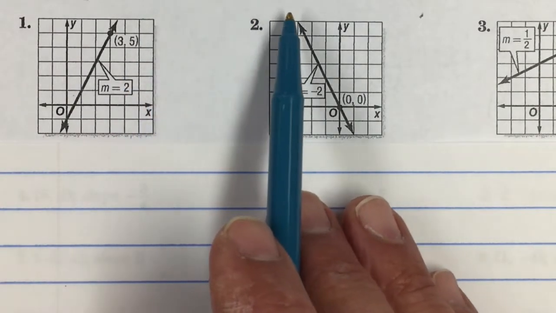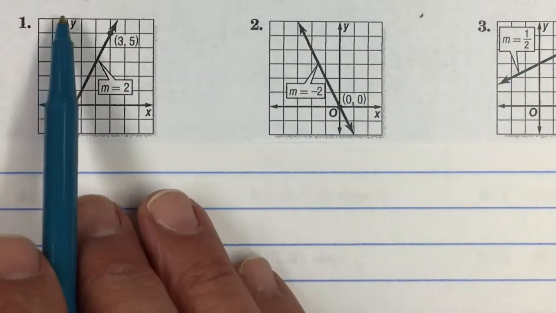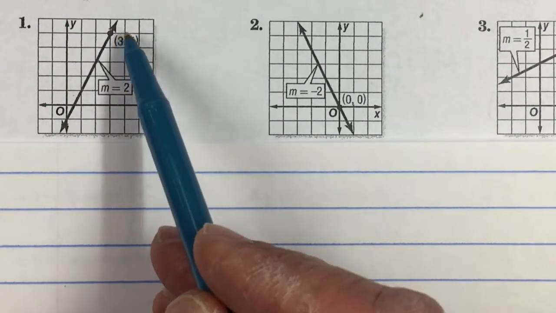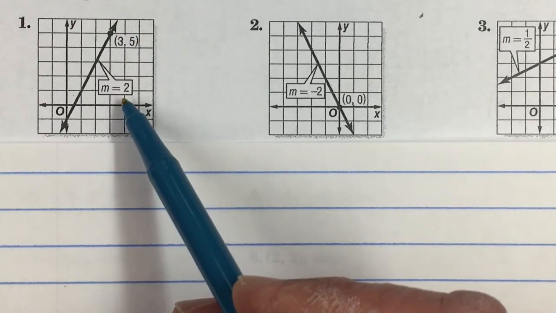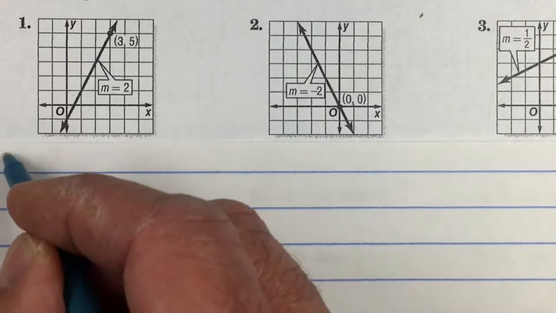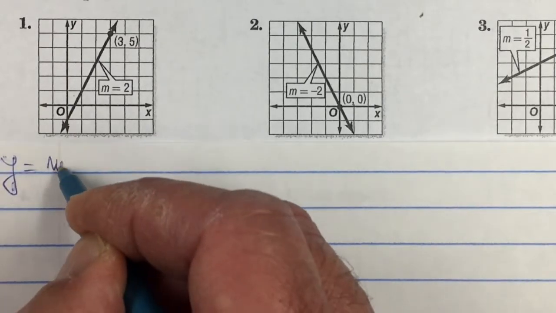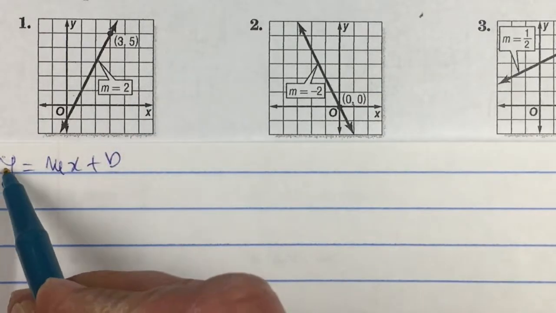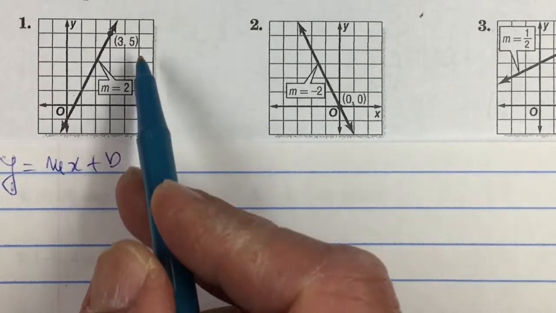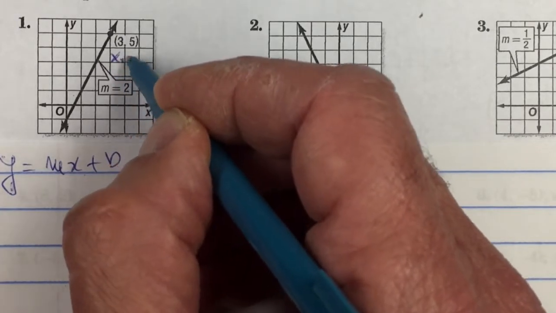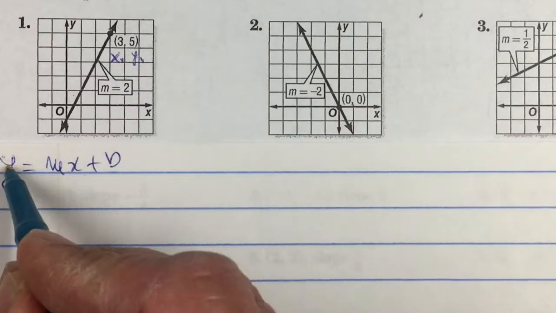Write an equation of the line that passes through the given point and has the given slope. The line passes through the point (3, 5) and has slope equals 2. So what do we do? In the general equation y equals mx plus b, we need to replace y and x by the y and x of my point. This is x1 and y1. I'm going to replace it in here.